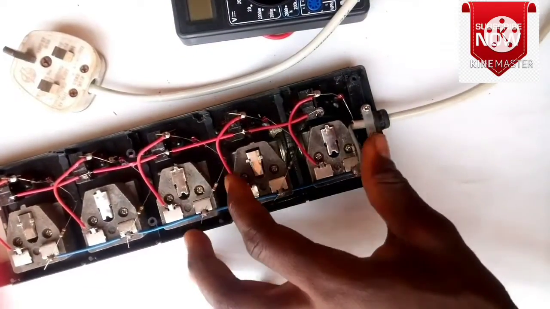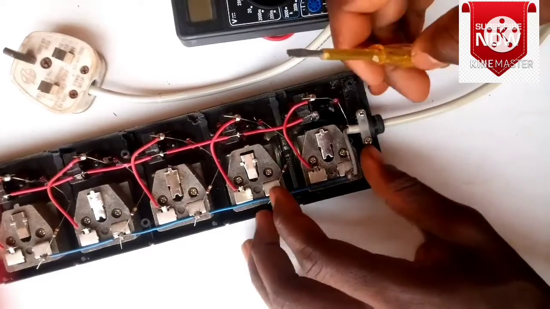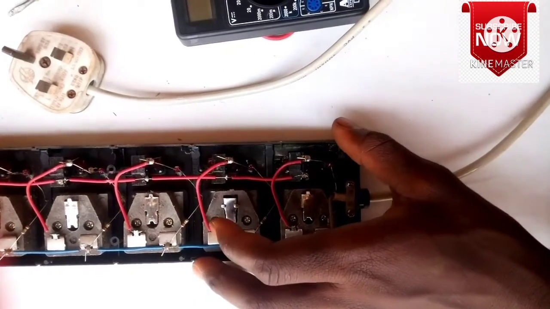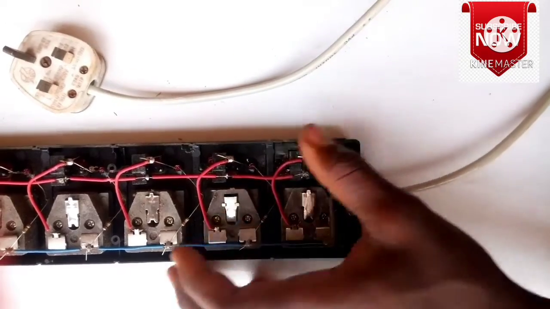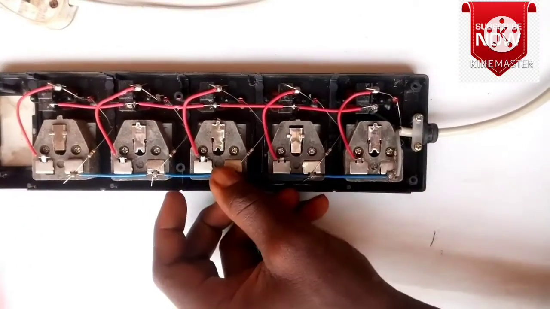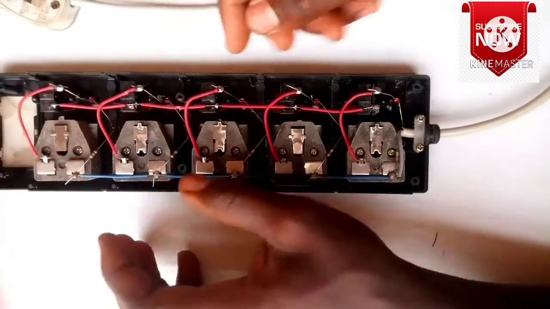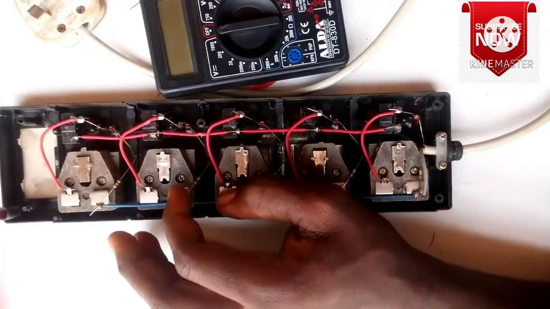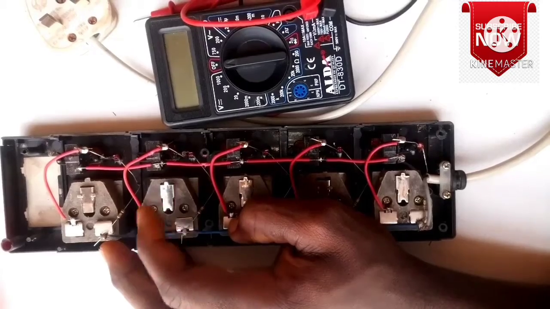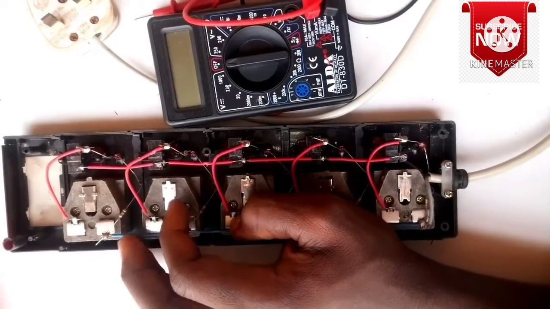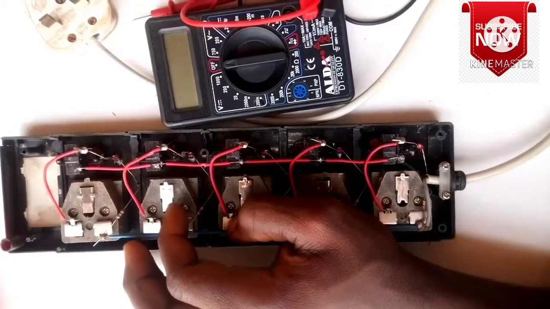So after loosening the extension, we now do a final test for this cable. In my last video, I explained how to test the cable of an extension, and that method does not involve the use of a multimeter. So if we want to test using a multimeter, that means we have to do a continuity test.